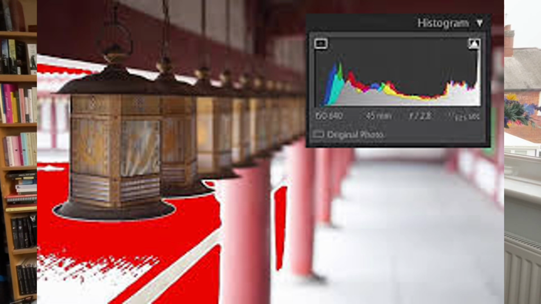Now, if you ever take a photo and think it's perfect, but then you look on your computer and it's either too dark or too bright, well, that's where your histogram comes in handy. And yes, you can even find these on your phone.